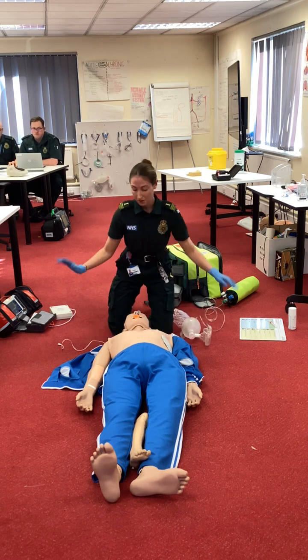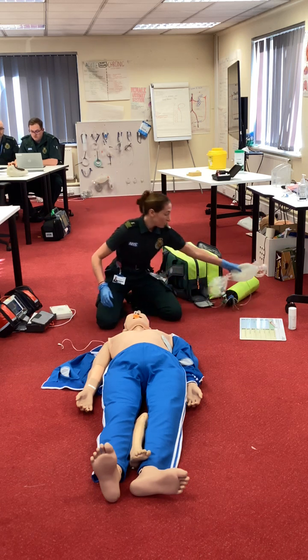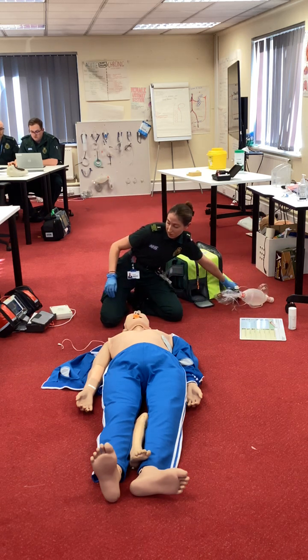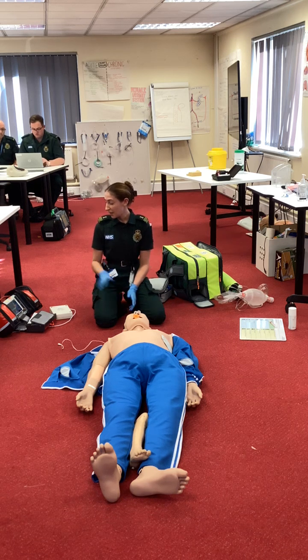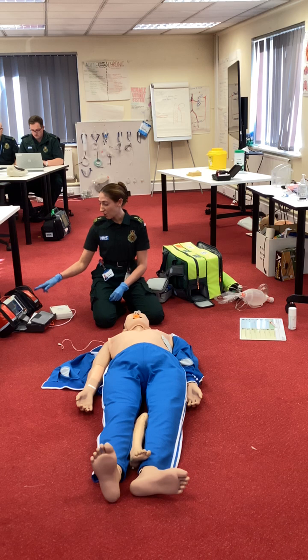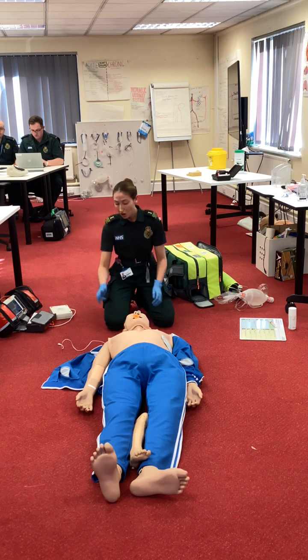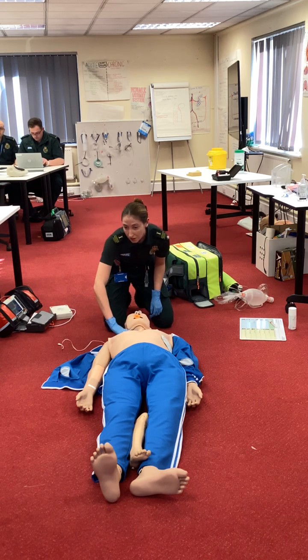Do not touch the patient. Do not touch the patient. Analysing. Shock advised. Okay, so I can see that patient is showing VT. Stand by. Press orange button. So before I shock, I'm going to check for a pulse. And there is no pulse.